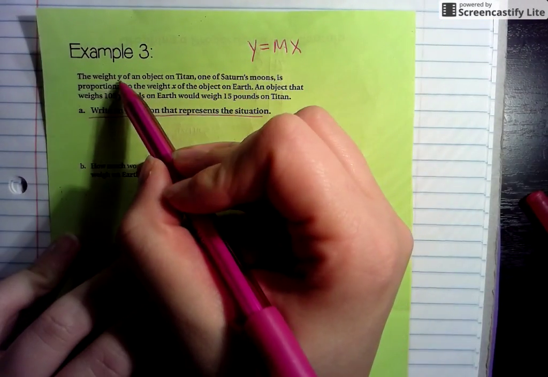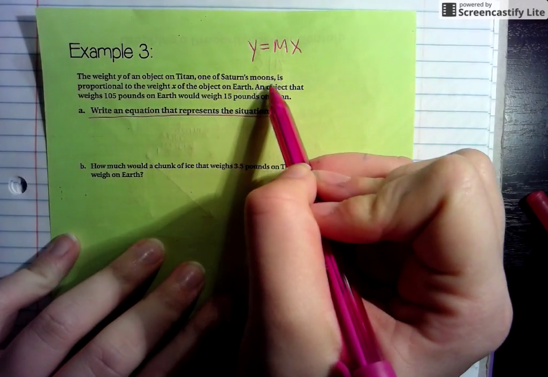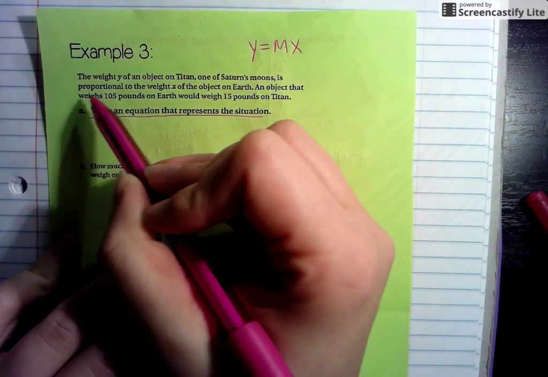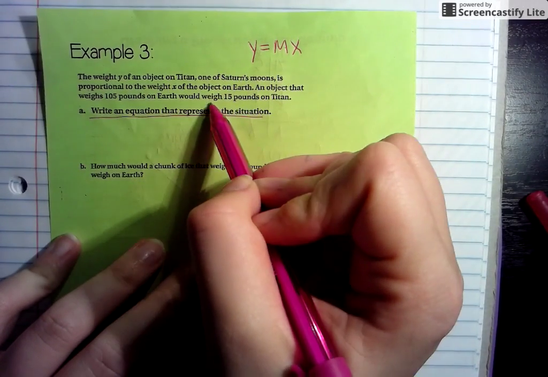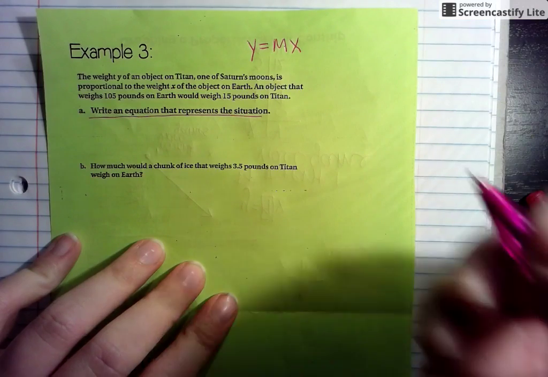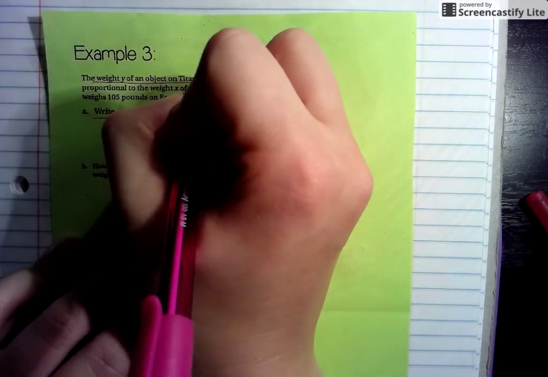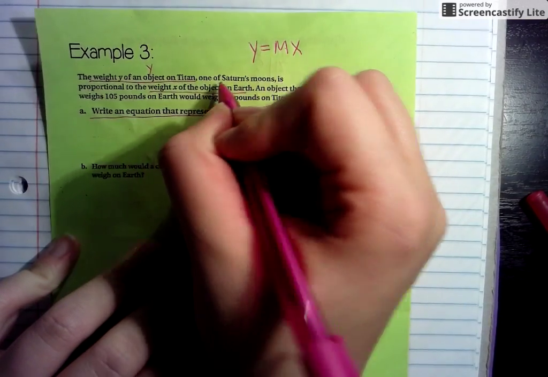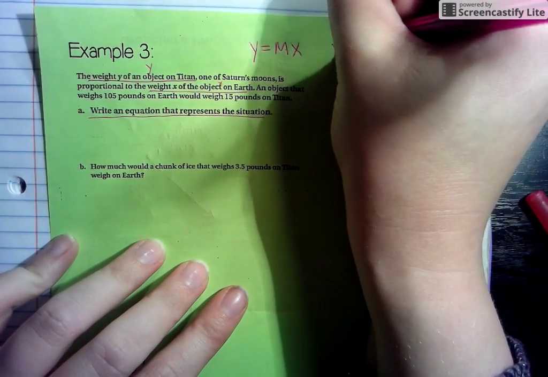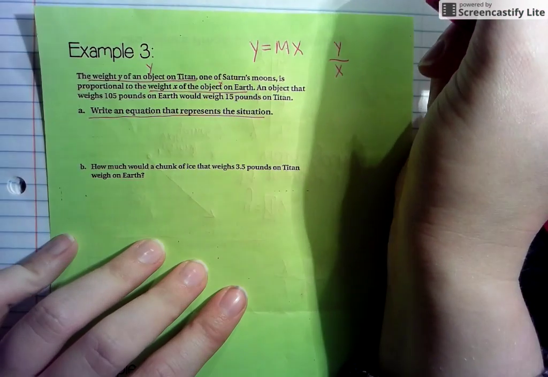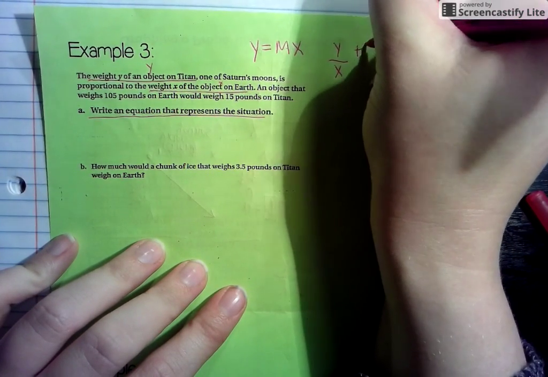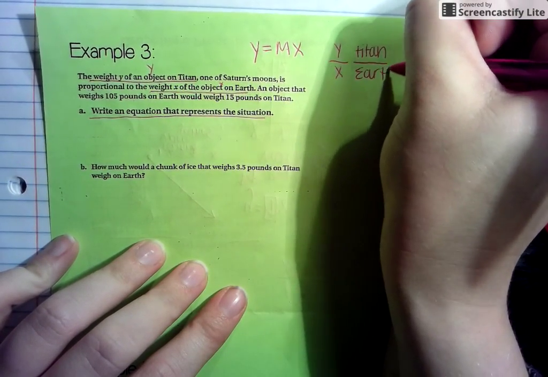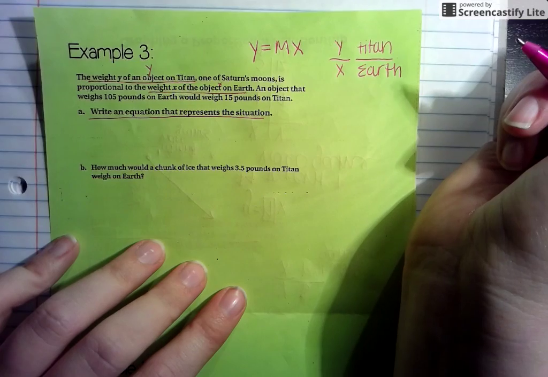Well, it says the weight y of an object on Titan, one of Saturn's moons, is proportional to the weight x of the object on Earth. An object that weighs 105 pounds on Earth would weigh 15 pounds on Titan. So I have my weight of an object on Titan is my y, and the weight of an object on Earth is my x. So we always know that it's y over x for your slope. So it's Titan over Earth. So how much you weigh on Titan and how much an object weighs on Earth.